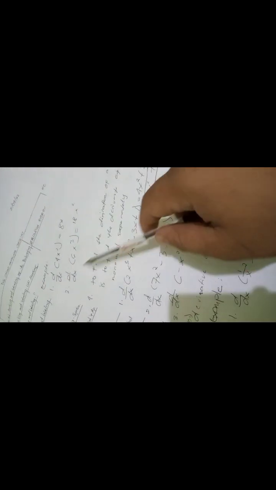The derivative of the product of a constant and a function is equal to the product of the constant and the derivative of the function. So the derivative of c times f of x equals c times the derivative of f of x. For example, the derivative of 4x squared equals 8x. Another example, the derivative of 6x cubed equals 18x squared.